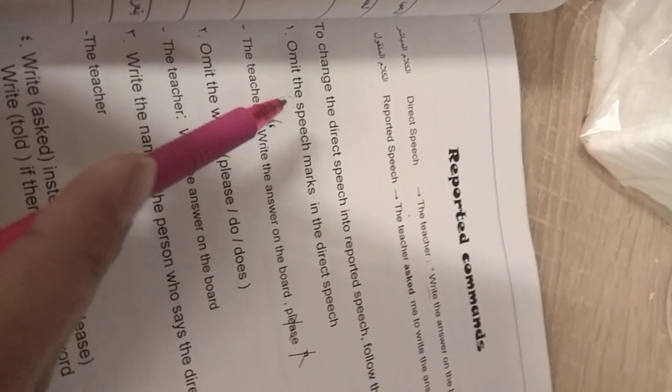The first one is to omit the speech marks in the direct speech. احذفي these speech marks. Then omit the word please. If we have in the speech the word please, you have to omit it, or the word do, does, you have to omit them. ما بدنا نشوف لا speech marks ولا كلمة please ولا do ولا does. Okay, this is the first step. Look here, the teacher write the answer on the board. We omitted please and the speech marks.